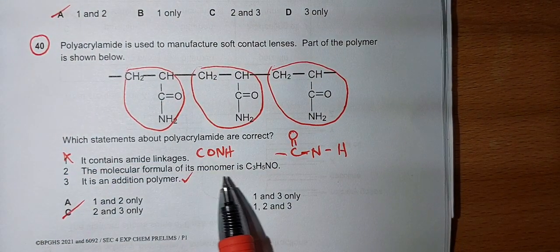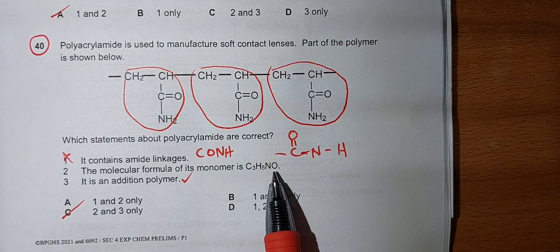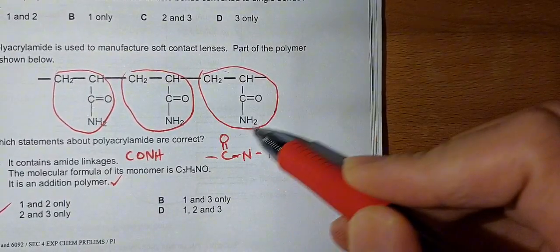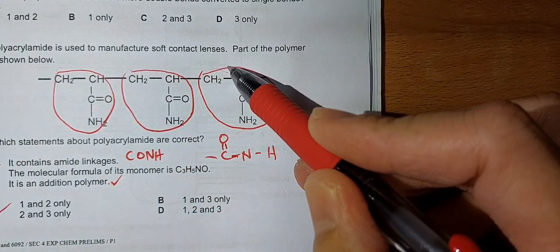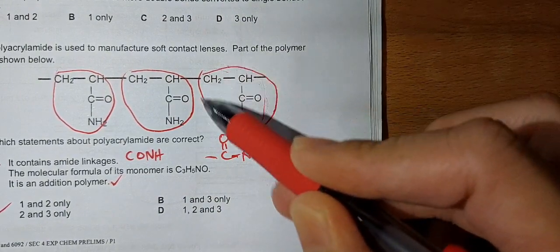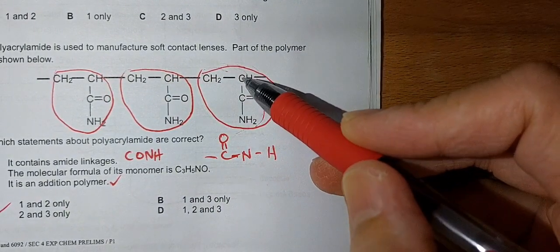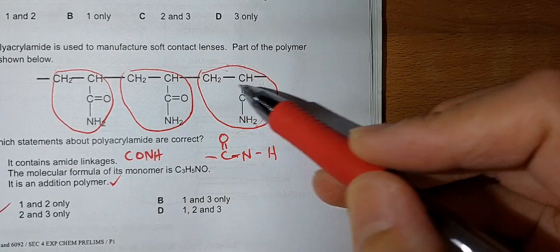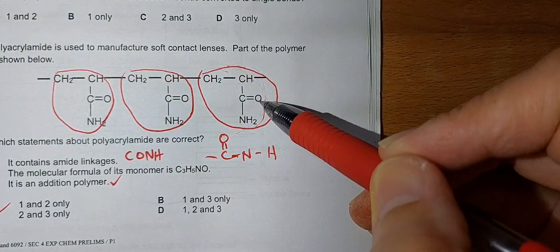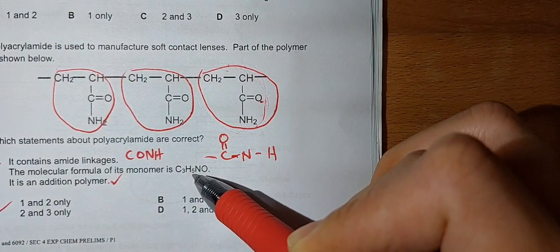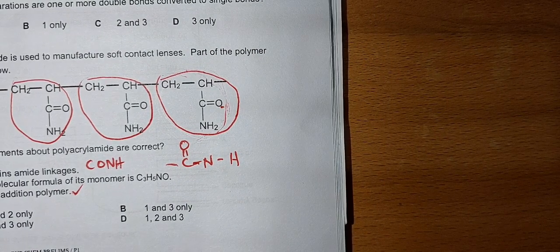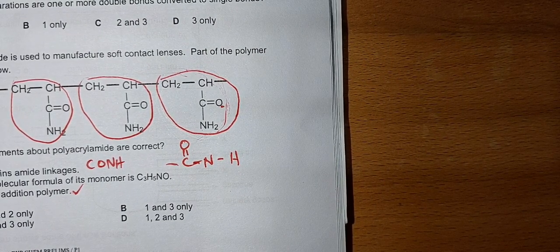The molecular formula of its monomer is C3H5NO. Now, actually, this is the repeat unit, right? So this is actually the monomer. Yeah. So what is the molecular formula for the monomer? How many carbons? 3 carbon. How many hydrogen? 3, 4, 5. 5 hydrogen. How many nitrogen? 1. How many oxygen? 1. So it is C3H5NO.